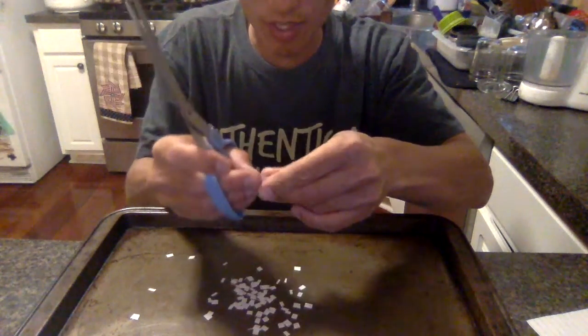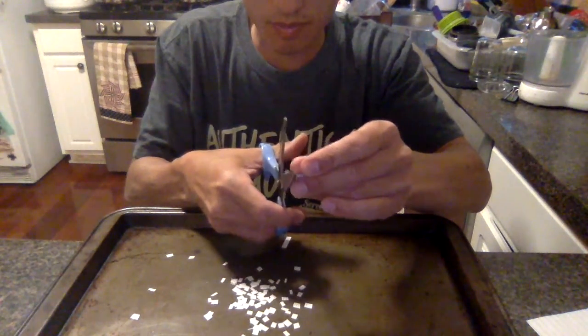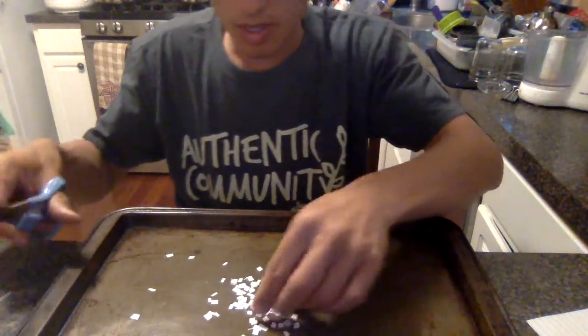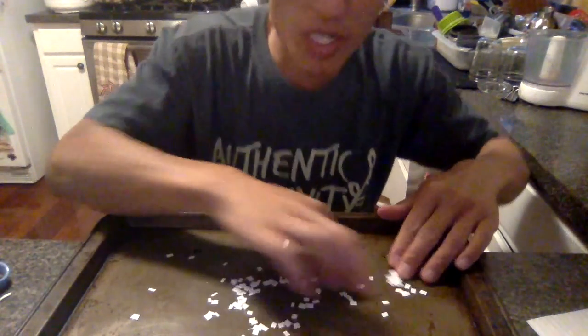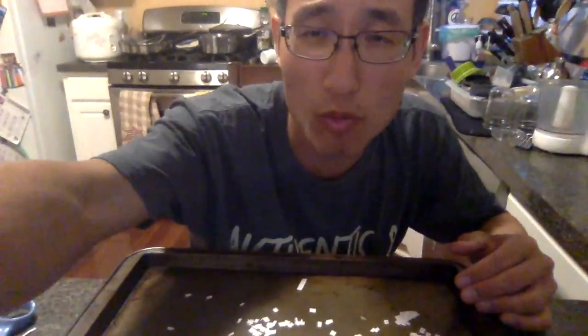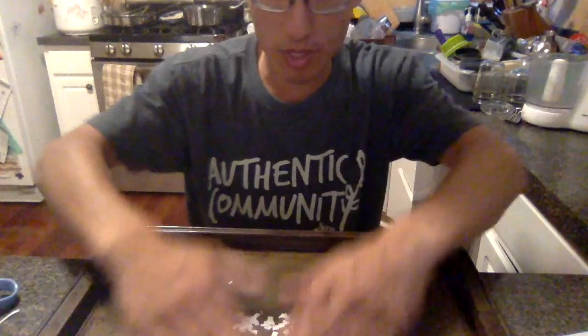Okay, so we got some confetti on here. You don't want big pieces here. And then we need a ruler. If you don't have a ruler, you need something that measures distance.